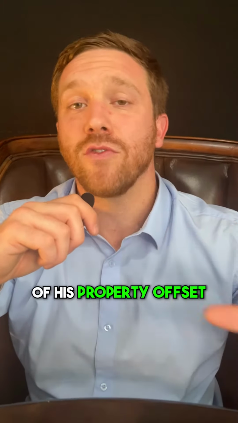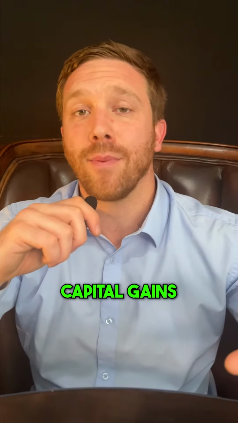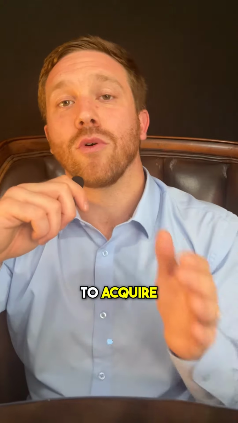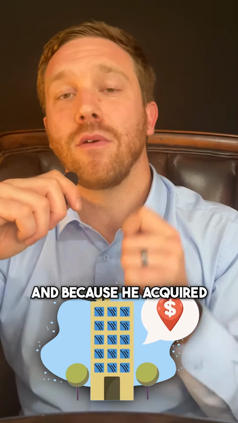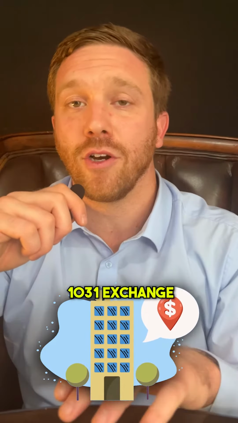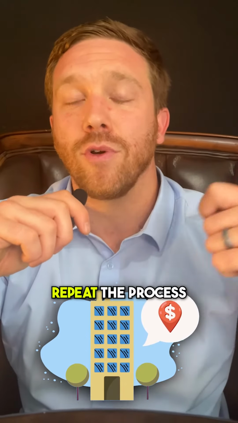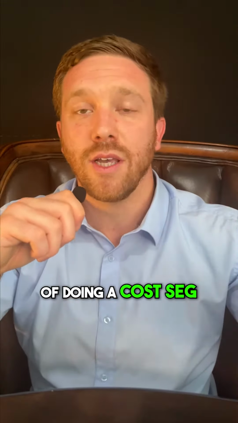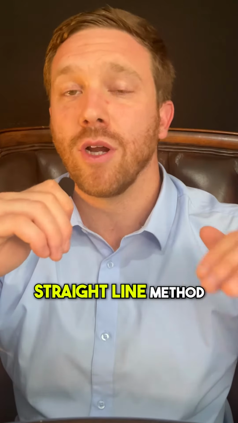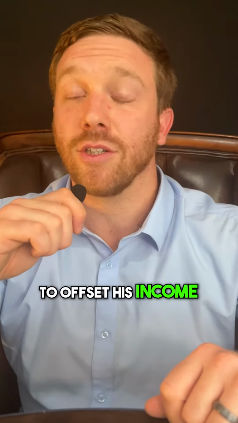This allowed him to dispose of his property, offset all of his capital gains, use those proceeds to acquire a new property, and because he acquired a brand new property without a 1031 exchange, he now has a much higher depreciable basis that he can now repeat the process of doing a cost seg, or even just simply doing straight line method and getting that depreciation to offset his income.